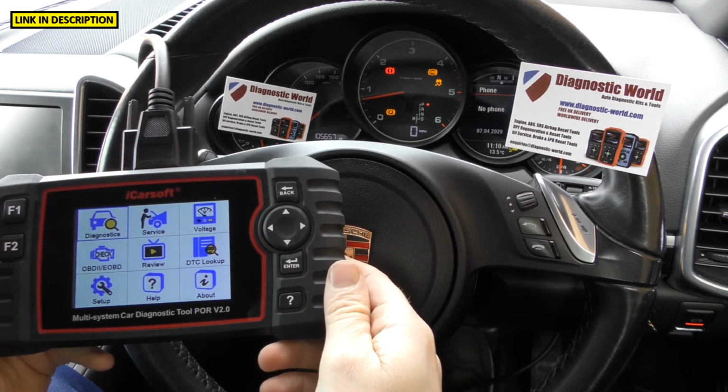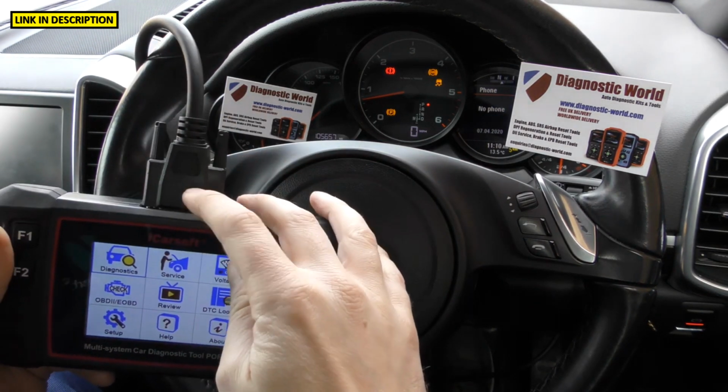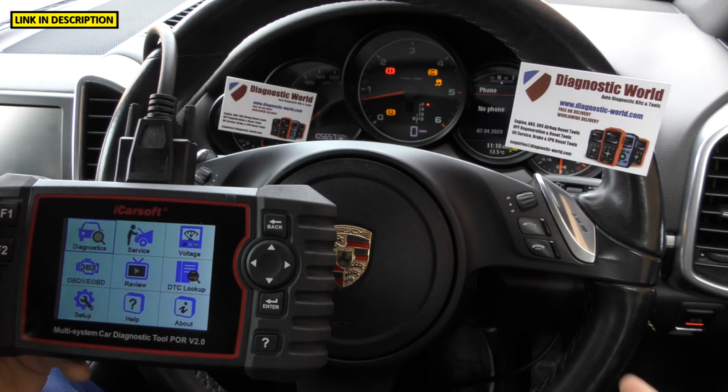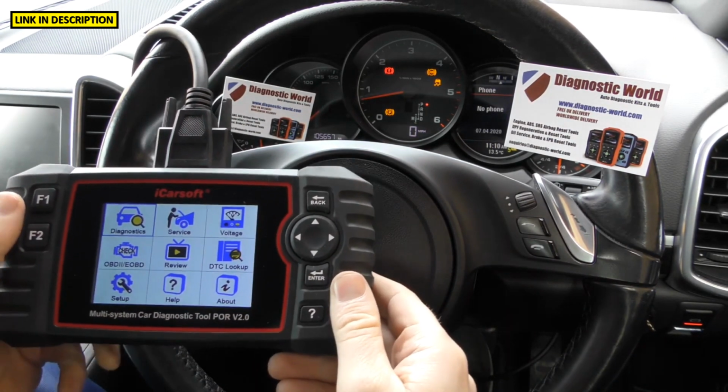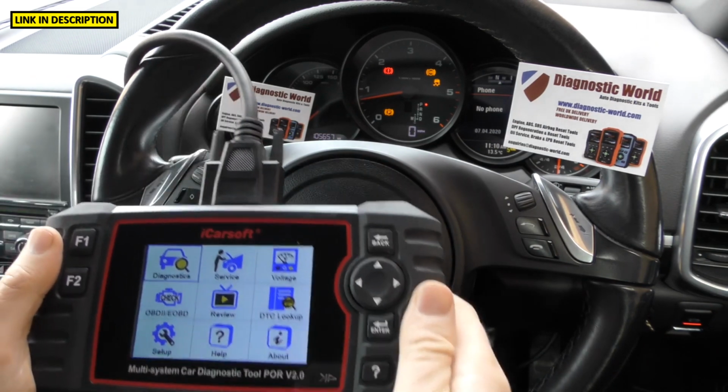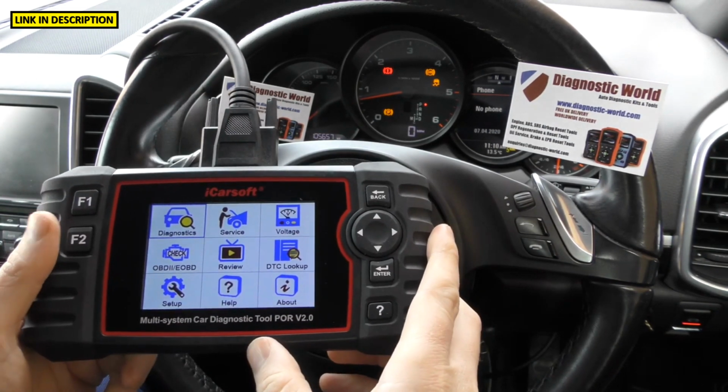So we have the tool plugged into the diagnostic port. One end of the cable is plugged in right there. The other end is plugged in underneath the steering wheel, but before we get to the pedals. And that's what gives it its power. So it gets its power from the actual vehicle.